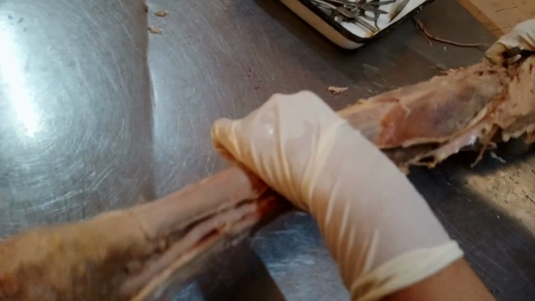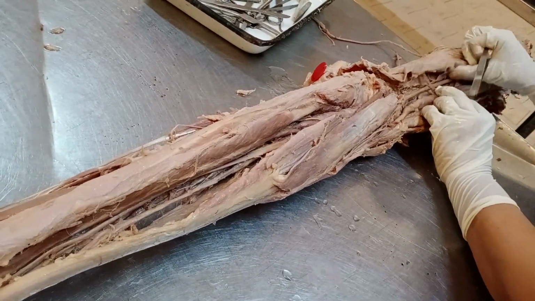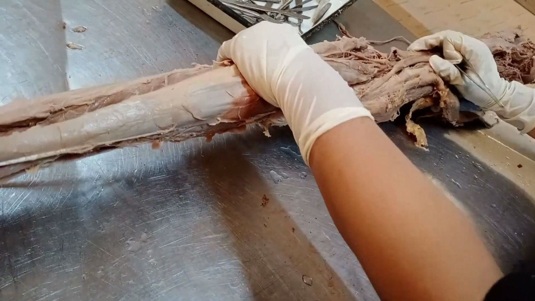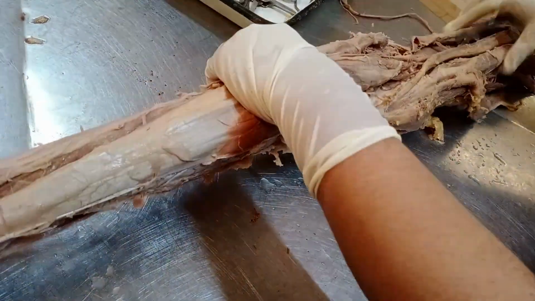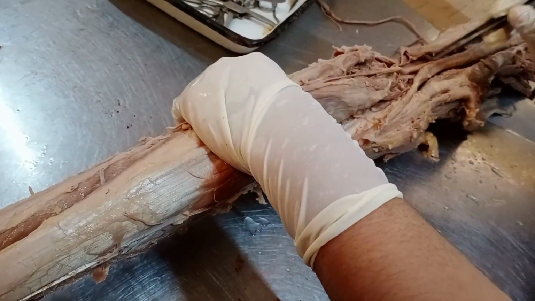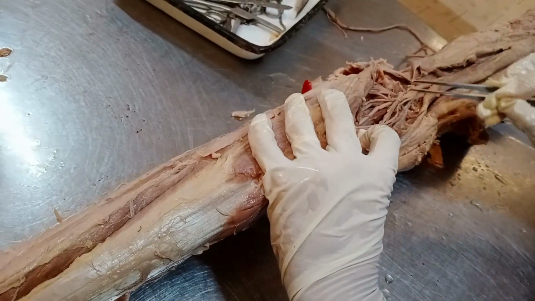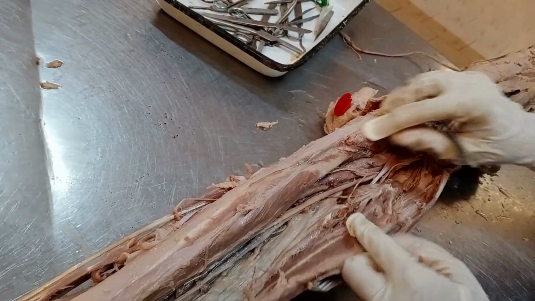So coming to the nerve of this region. In the back of thigh we have learned the thick nerve is called the sciatic nerve, and at the upper angle of popliteal fossa, it is going to divide into tibial nerve and the common peroneal nerve. So the tibial nerve is going to come down from the upper angle to the lower angle of the popliteal fossa, and it is coming into the posterior compartment.